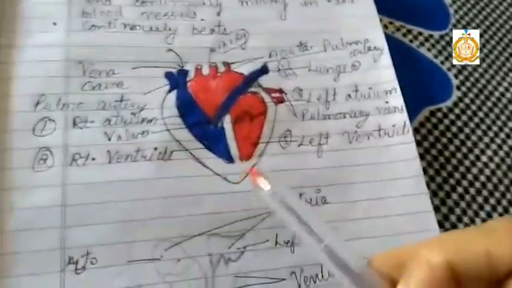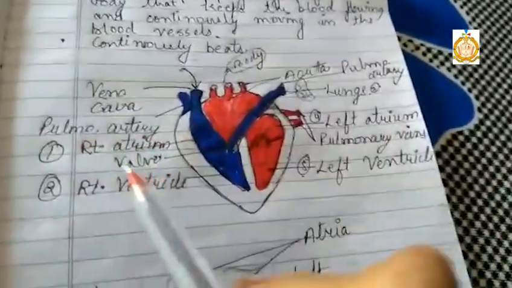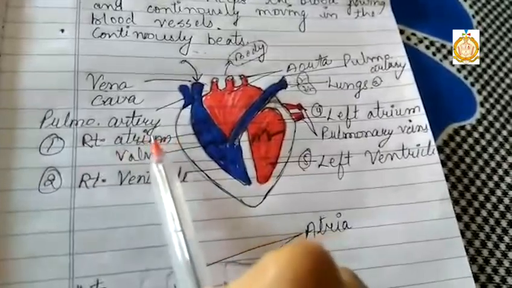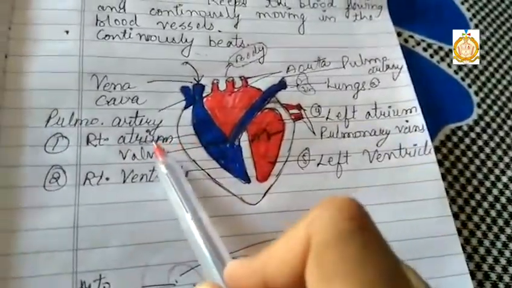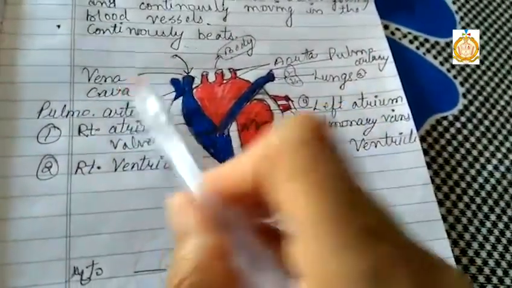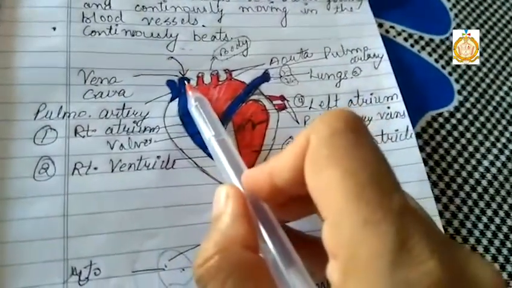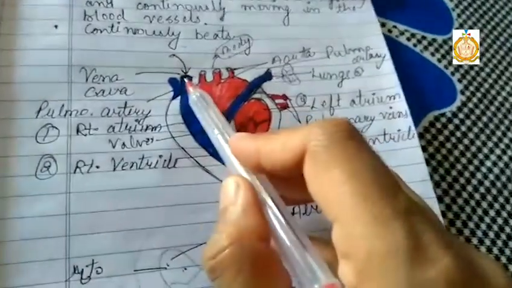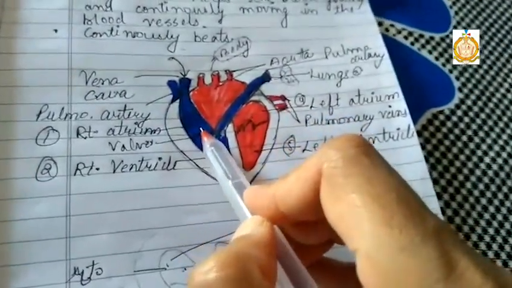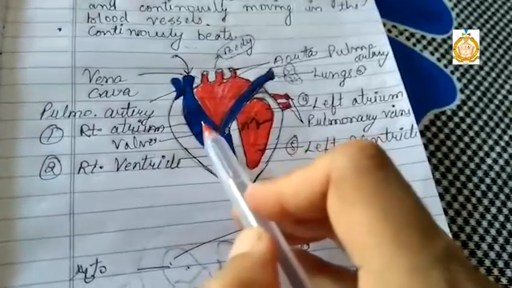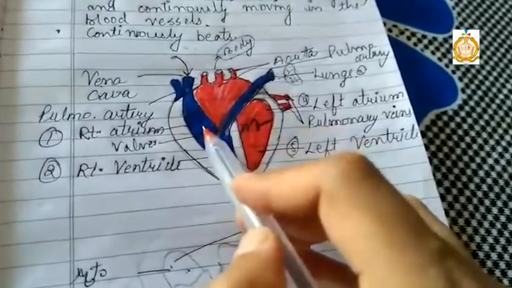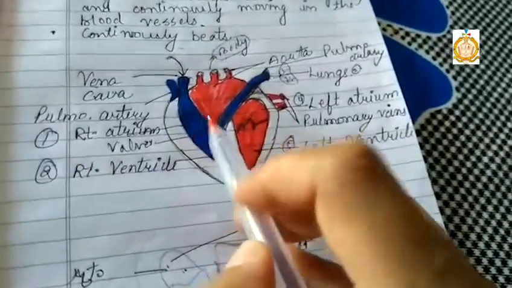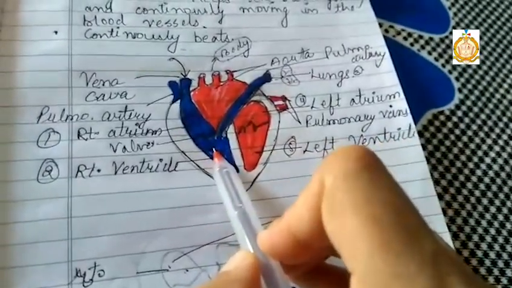Now the functioning of the heart. First of all, the function of the right atrium. The right atrium receives the blood from the vena cava. From here, blood comes into the right atrium. Now this blood passes into the right ventricle.